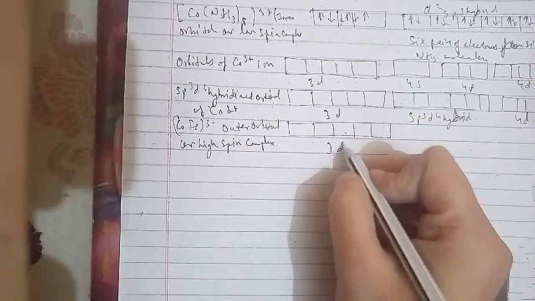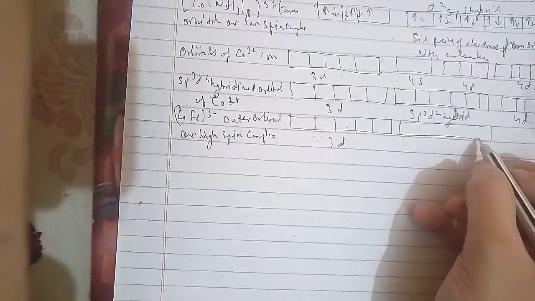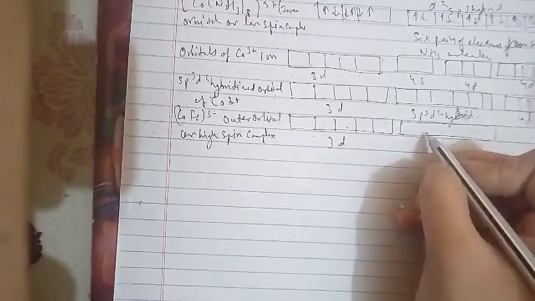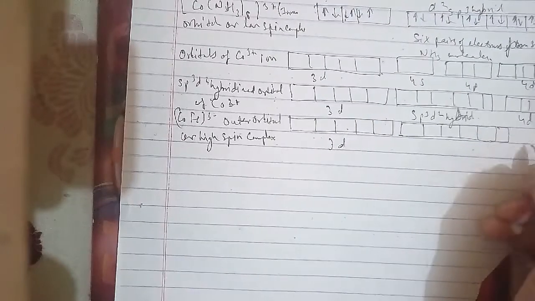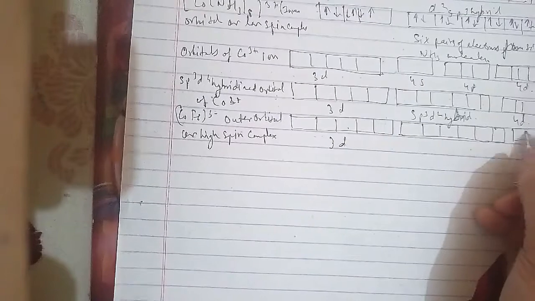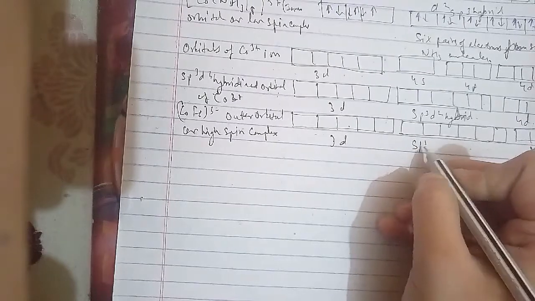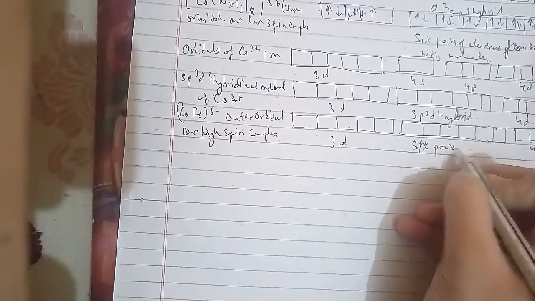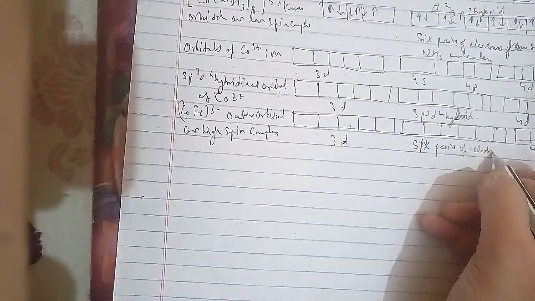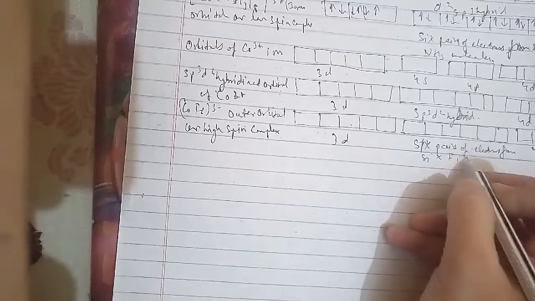Which is 3d. So it is being represented here. This is 4d. And here it is your sp3d2, that is your 6 pairs of electrons from 6 F- ions here.